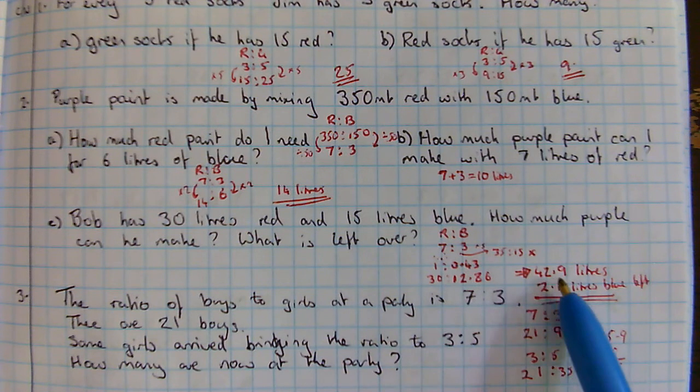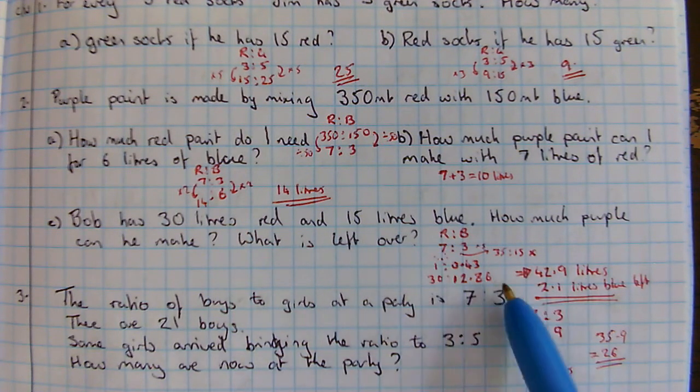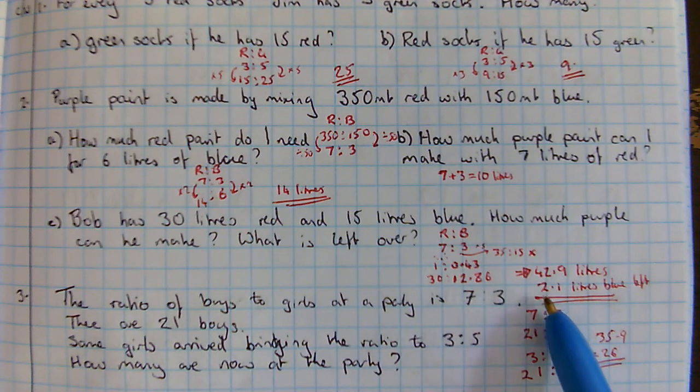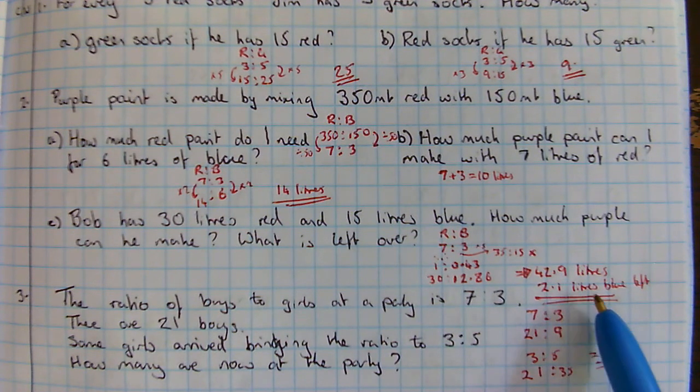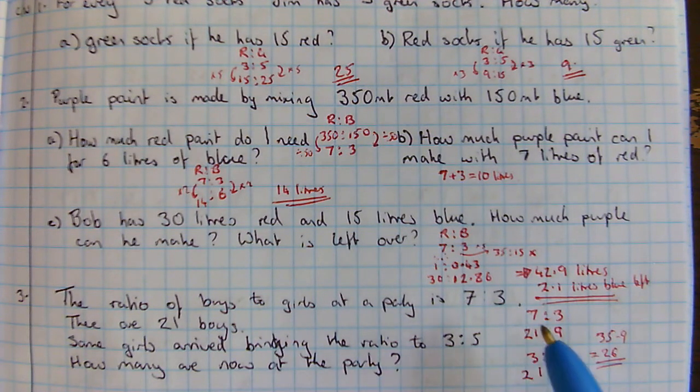Together, that gives me 42.9 or 42.86, depending on how accurate you were, litres of purple paint. What's left over is my 15 take away my 12.86, which is 2.1 or 2.14 litres of blue paint left. A tricky question.